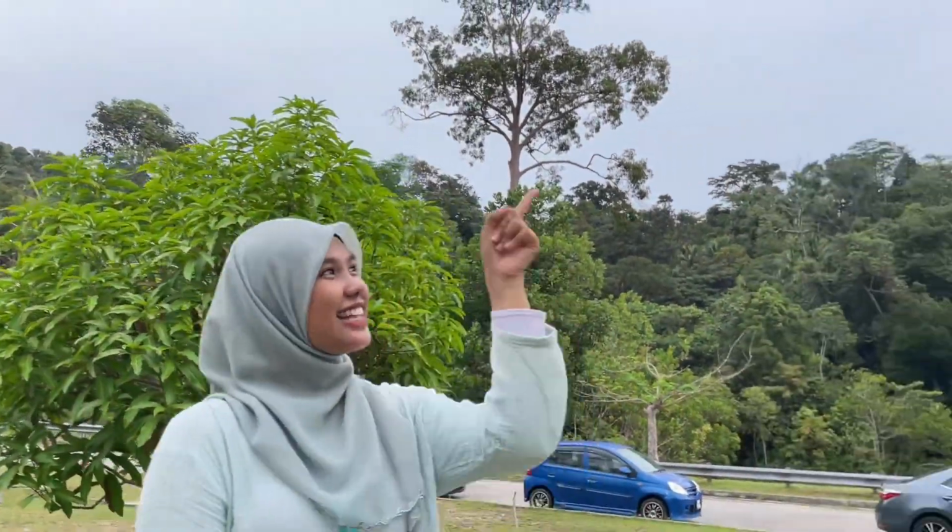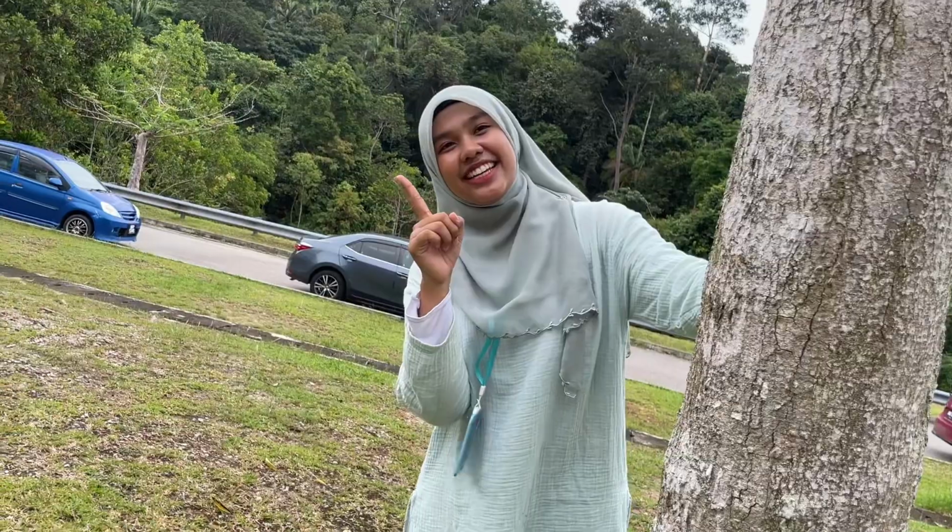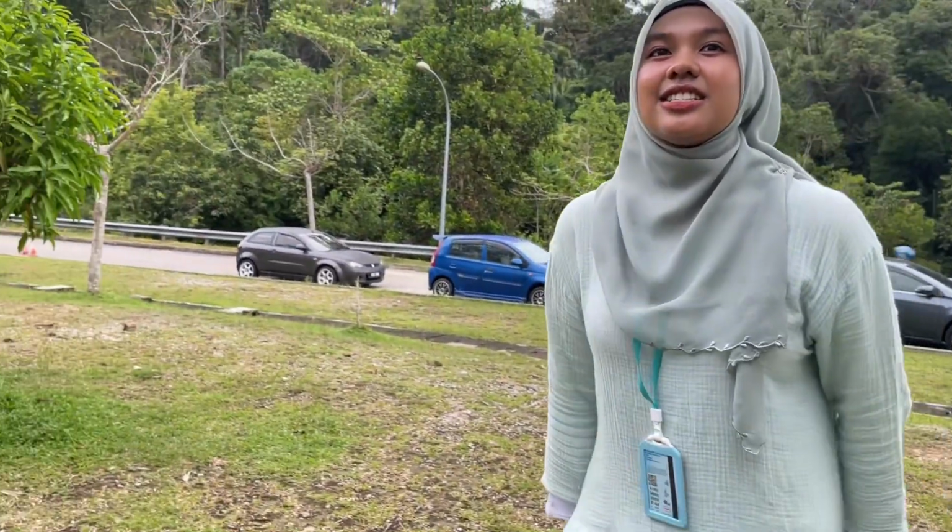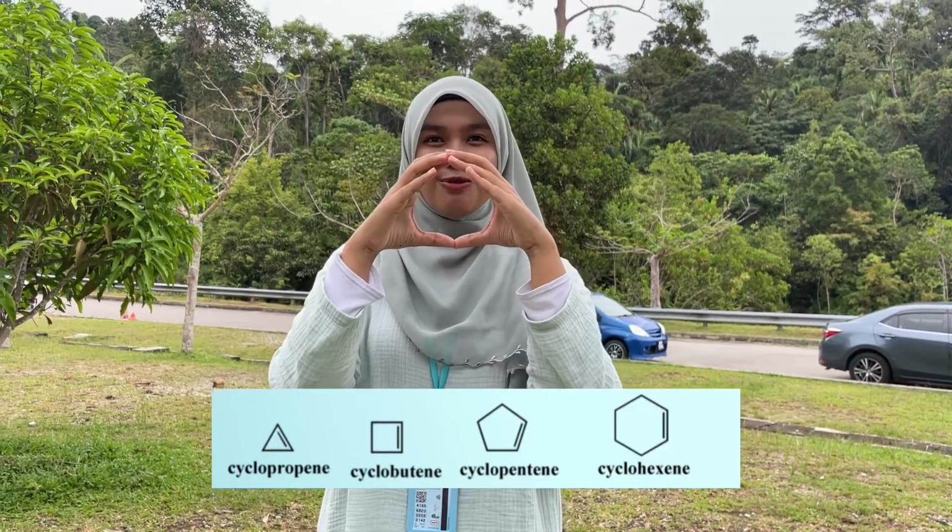What is the difference between alkenes and cycloalkenes? The first one is shape. Alkene has a straight or branched chain of carbon atoms. Meanwhile, cycloalkene has a closed ring structure with a double bond.